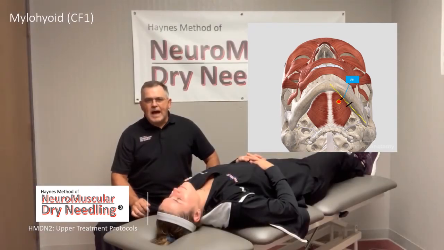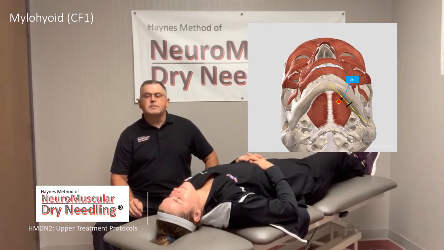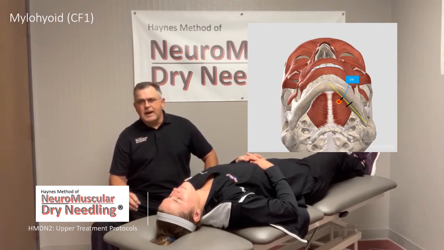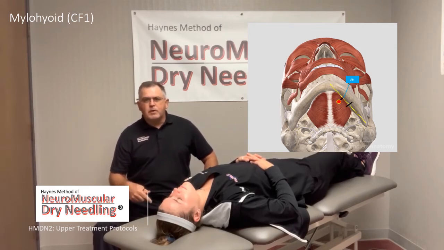For the mylohyoid, the position of the patient is going to be supine. Here the needle length will be 2 to 3 centimeters. The needle depth is superficial. Backdrop is either none or the posterior mandibular body at the mylohyoid line. So at the anterior half of the mandible, 1 finger breadth posterior and medial to the mandible, we'll needle superiorly and anteriorly toward the posterior mandibular body.